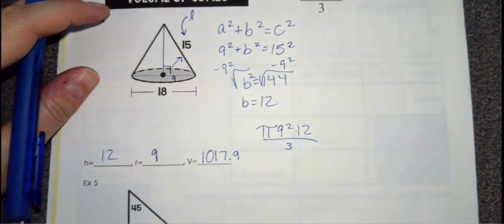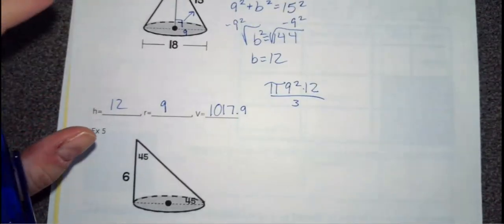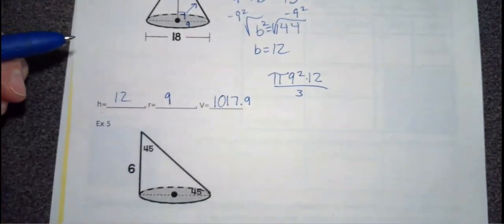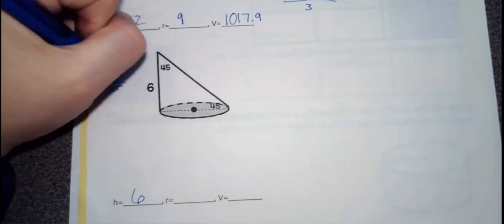Okay, and for this number 5 right here, to go get that. Am I going too fast? Love that. Okay, so what I'm going to do for you guys is these are actually congruent. I know this is like a funky looking cone, but this is still the height. And since this is a 45, 45, 90 triangle, the length of the diameter is 6 as well. So the radius is 3.